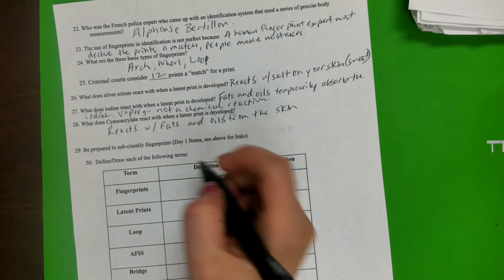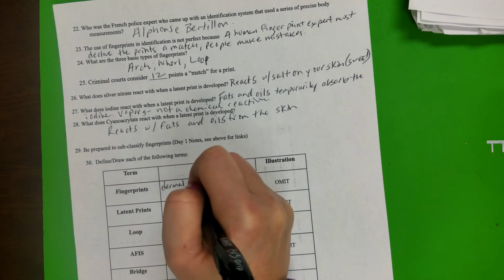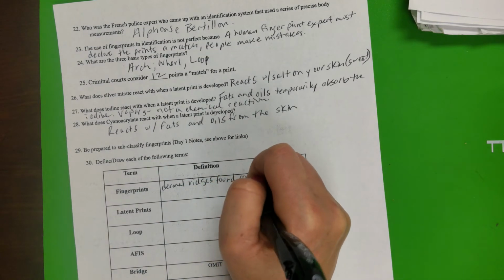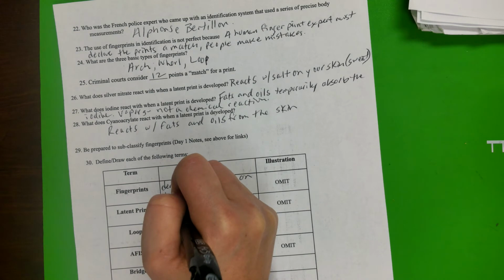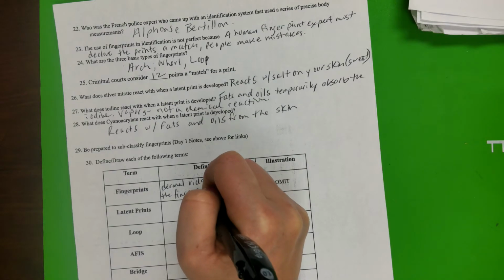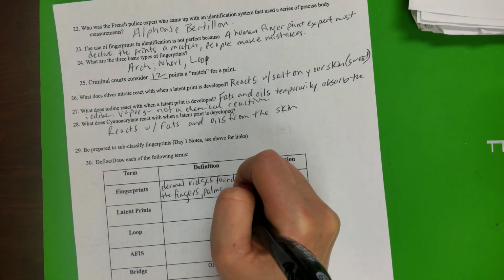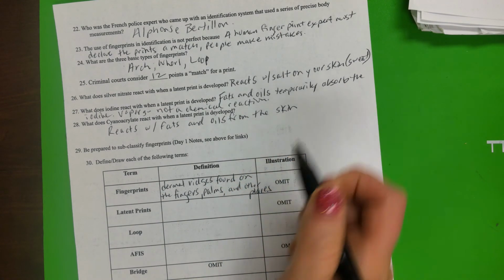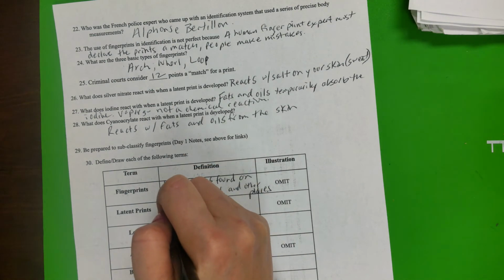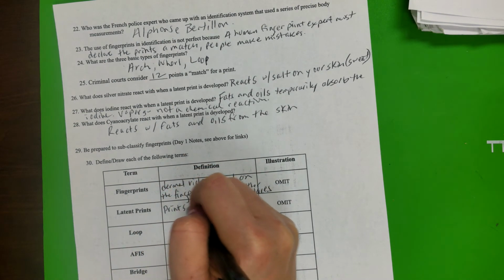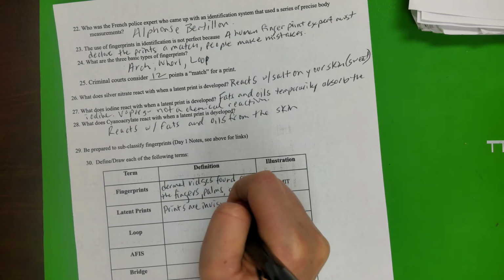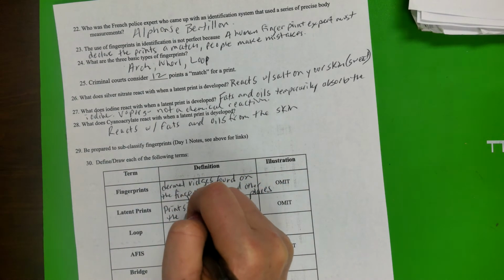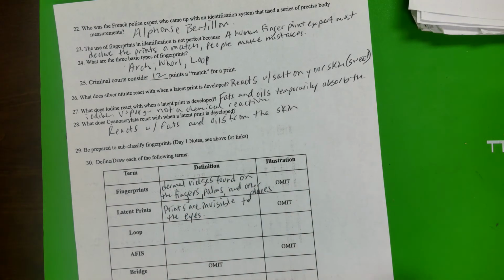Fingerprints are dermal ridges found on the skin. Latent prints are prints that are invisible to the eye, and so you have to use the powder.